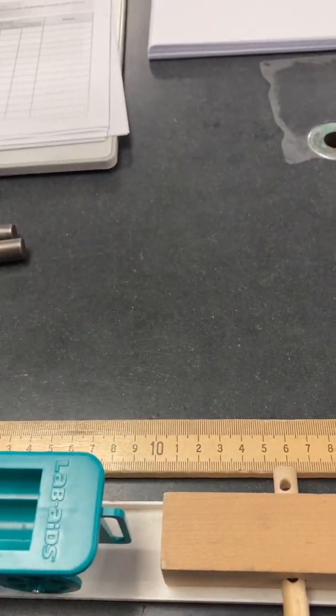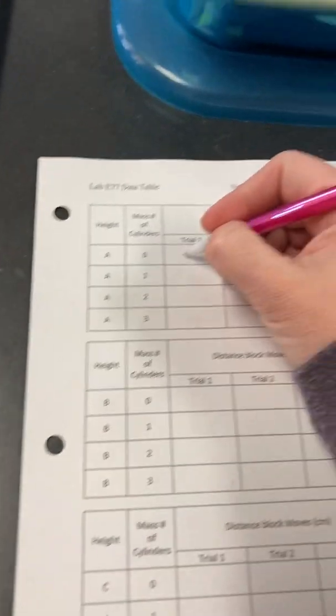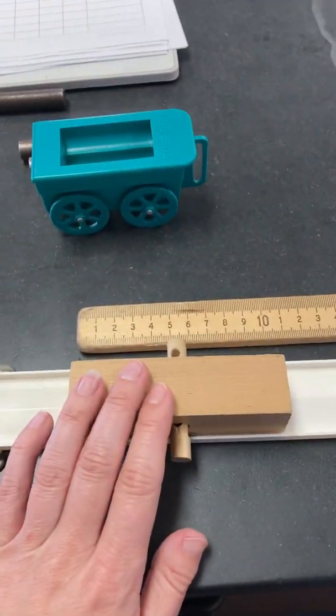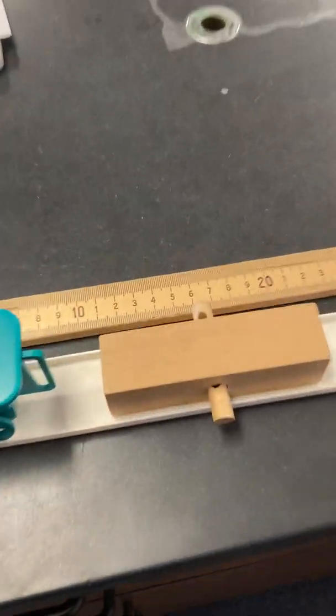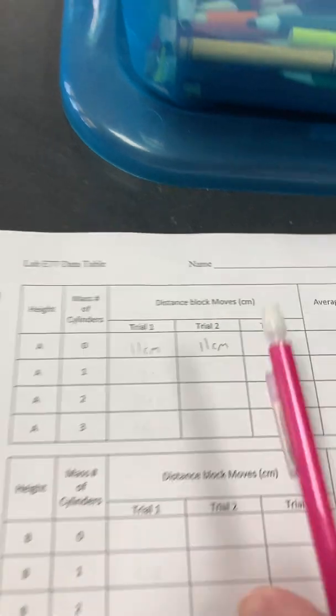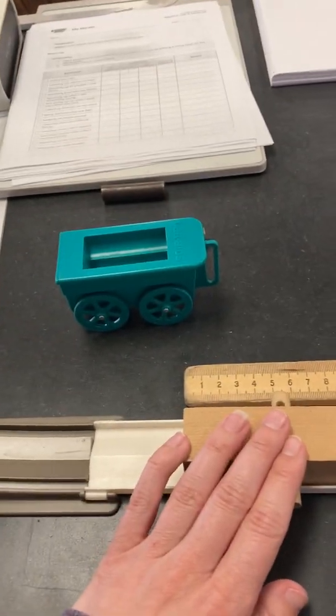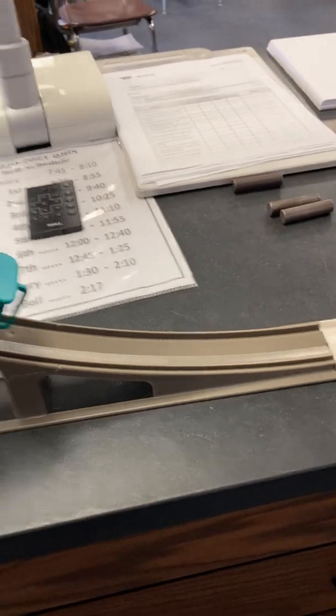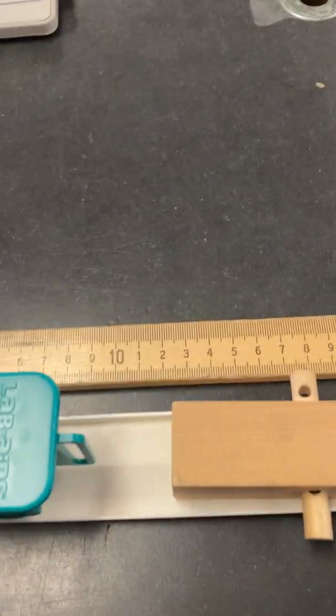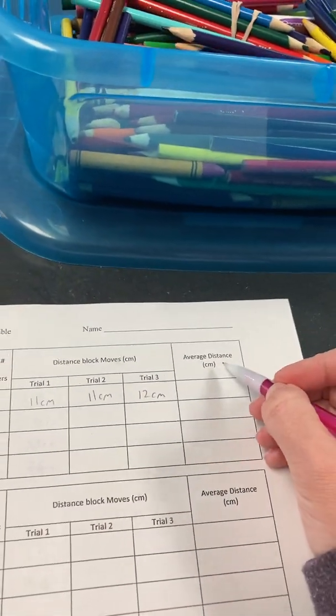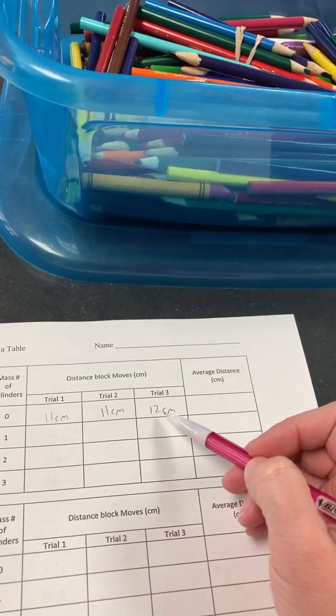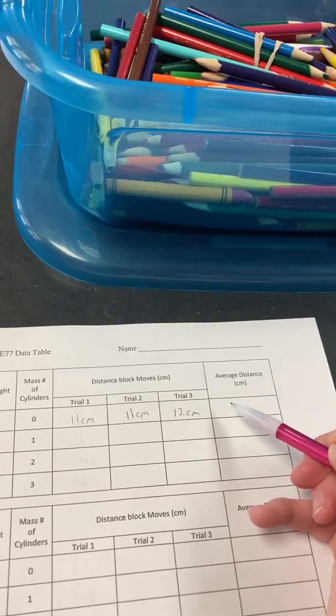That is at 11 centimeters. So go ahead and put 11 centimeters. Next, trial 2. That is 11 centimeters. And trial 3. 12 centimeters. And then you're going to calculate the average. You're going to add the 3 numbers up and then divide by 3 to get your average in centimeters.